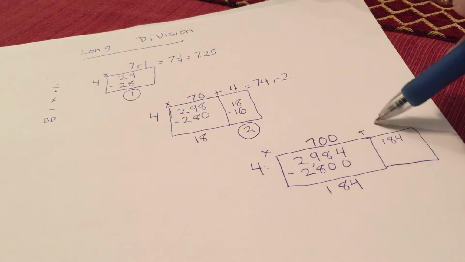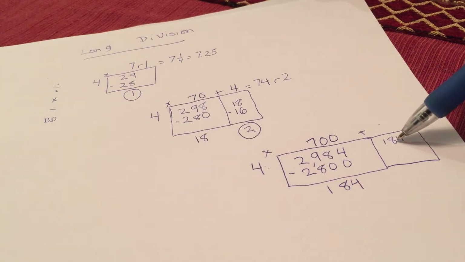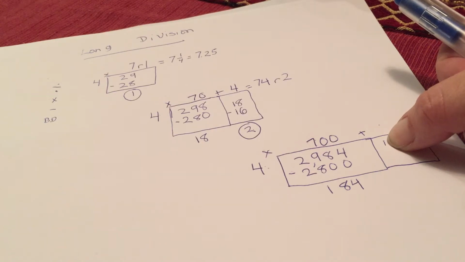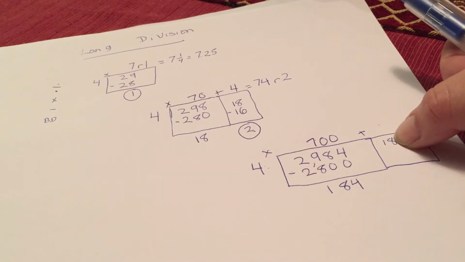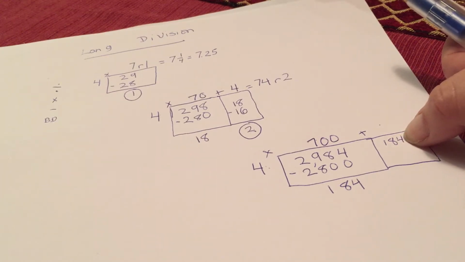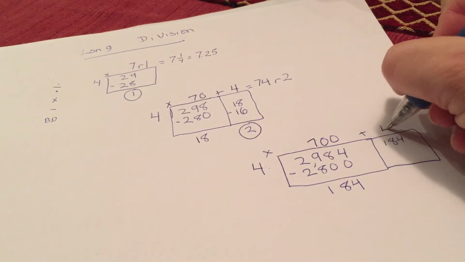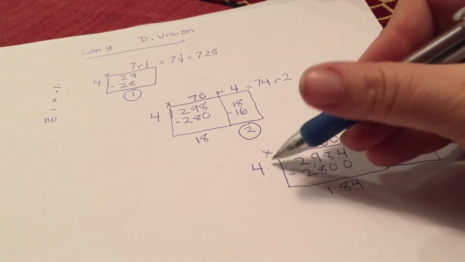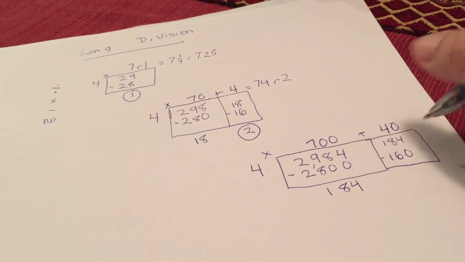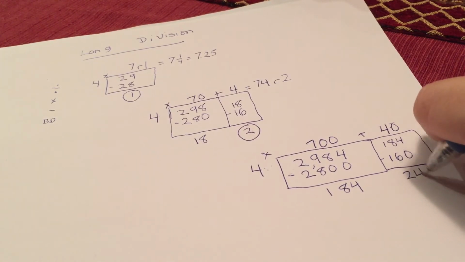So we say 4 times what is close to 184 without going over, and once again we can do the digit by digit. 4 can't go into 1. 4 into 18, 4 times 3 is 12, 4 times 4 is 16, 4 times 5 is 20, so it's 4 times 4, but they know it's not 4, there's an extra digit under there, so that makes it 40. 40 times 4 is 160, and then we subtract and get 24.